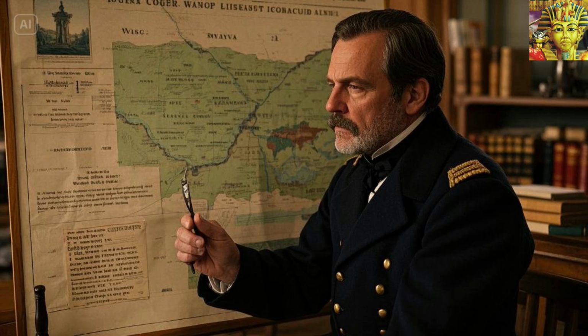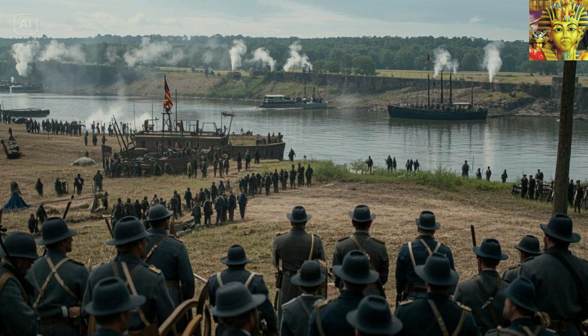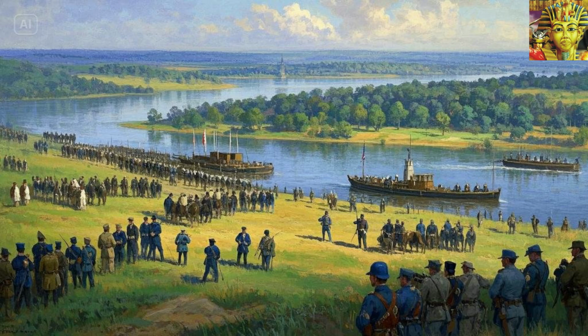The formal surrender took place on July 4, 1863, coinciding with the United States Independence Day. The Union forces marched into Vicksburg and took control of the city, marking a significant victory for the Union and a devastating blow to the Confederacy.